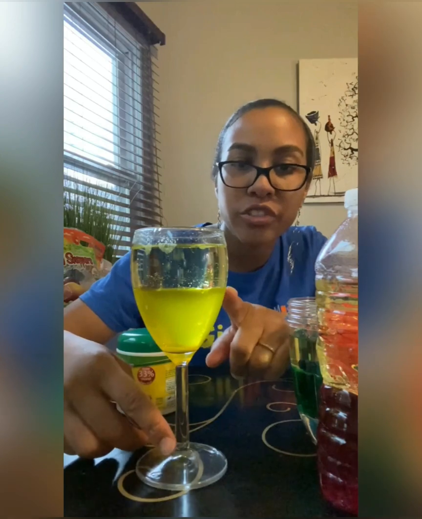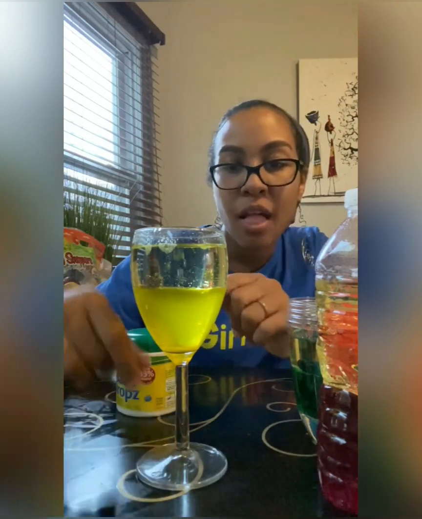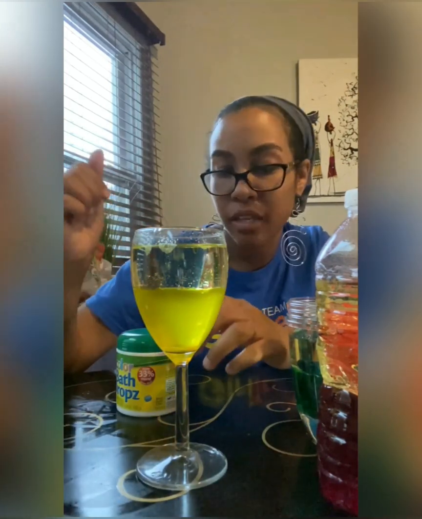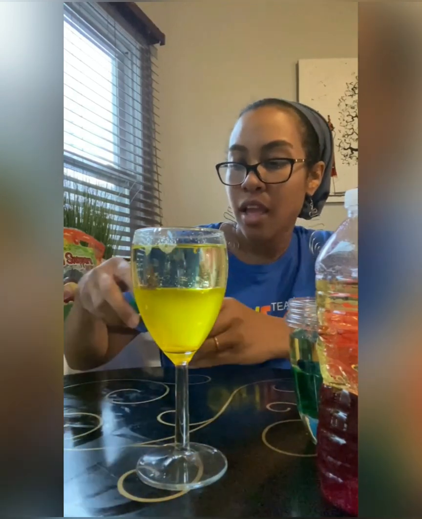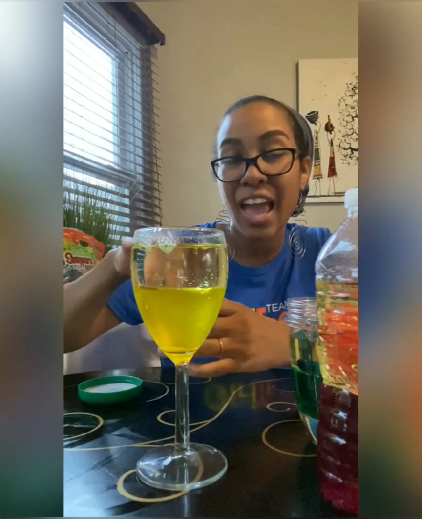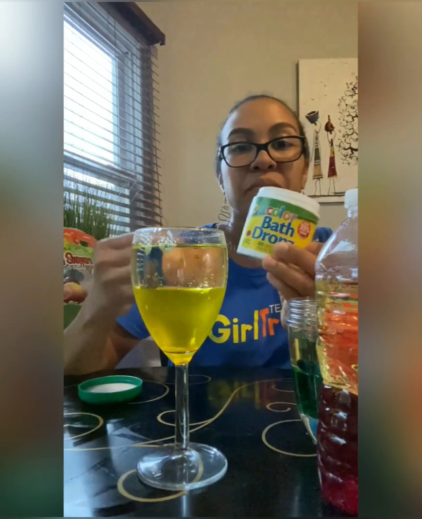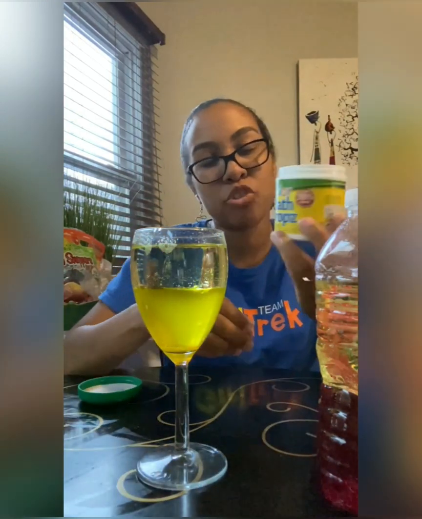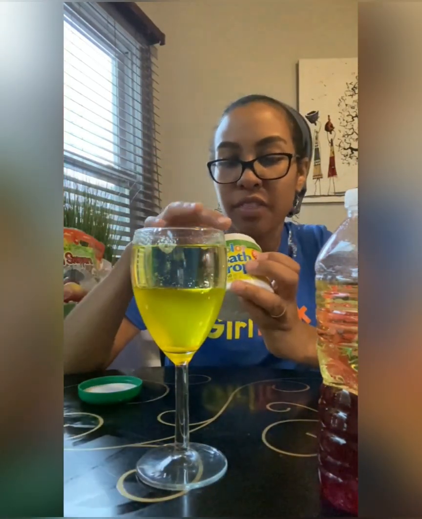Today we explored density. All you need really is oil and water. You can also add in, like what we did for this one, some syrup. I added some water to the cup, then added water about halfway to the rest. And then the color that I added was one of these Crayola bath drops. Placed it in there. I think I did this one.